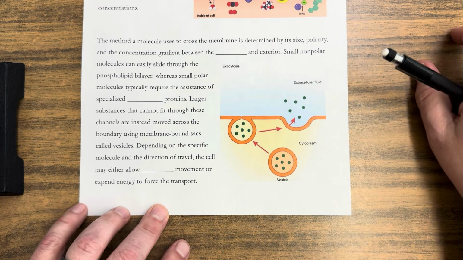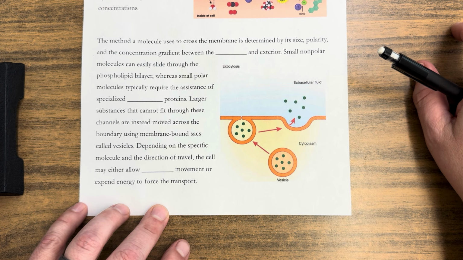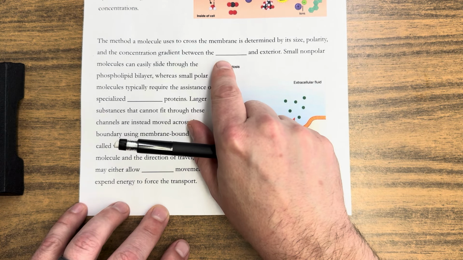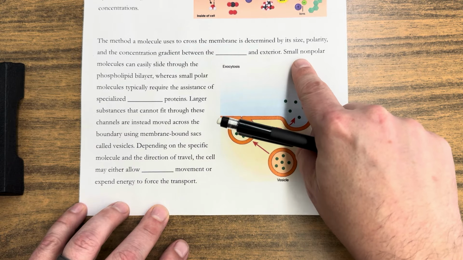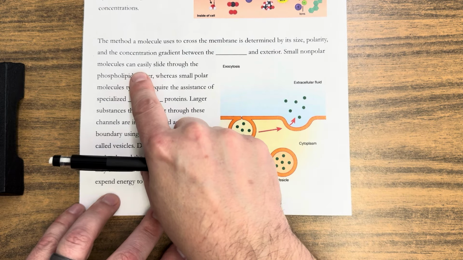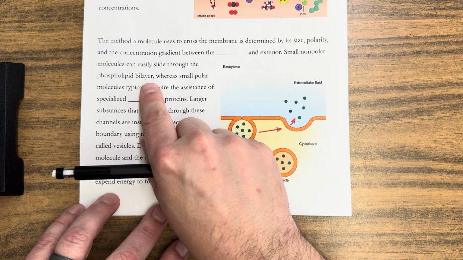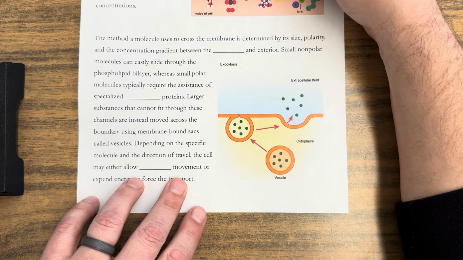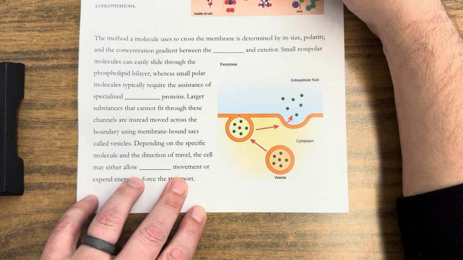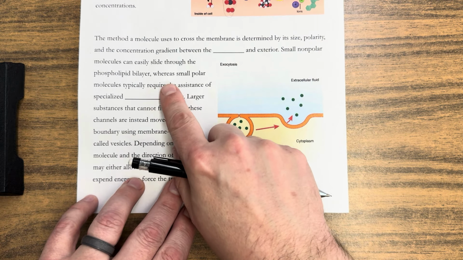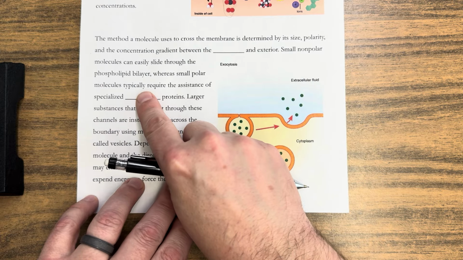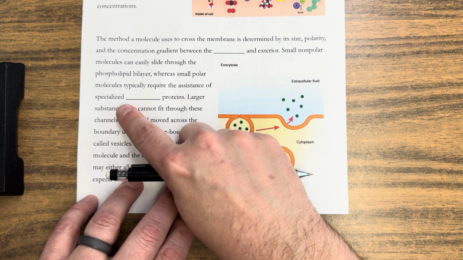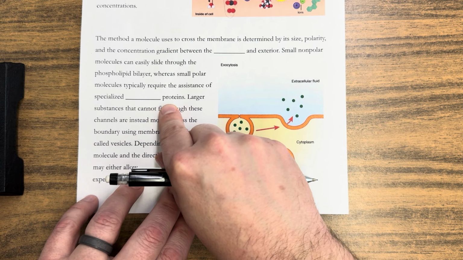The method a molecule uses to cross the membrane is determined by its size, polarity, and the concentration gradient between the interior and exterior. Small nonpolar molecules can easily slide through the phospholipid bilayer. So they're going like this here, just going straight through. Whereas small polar molecules typically require the assistance of specialized transport proteins. So this right here.